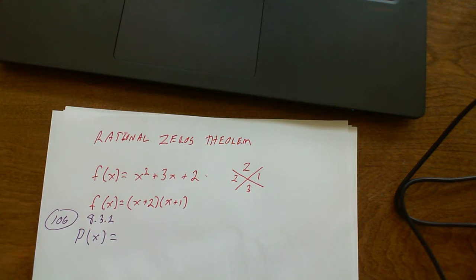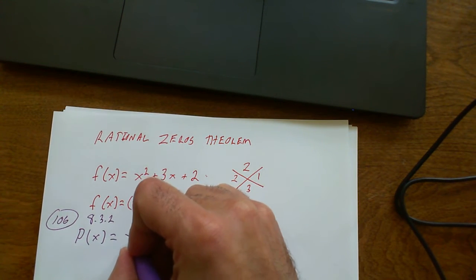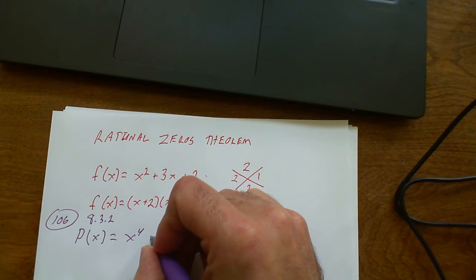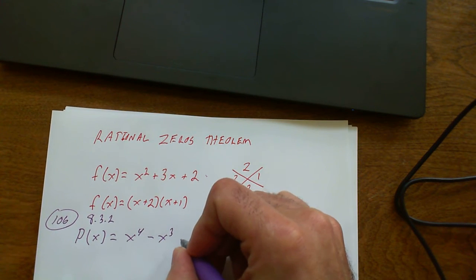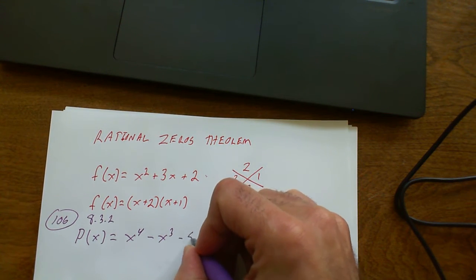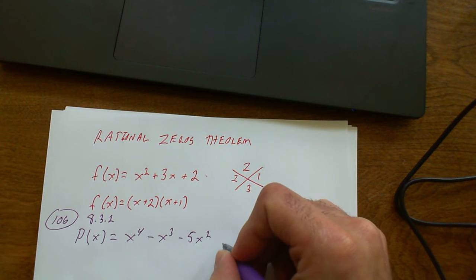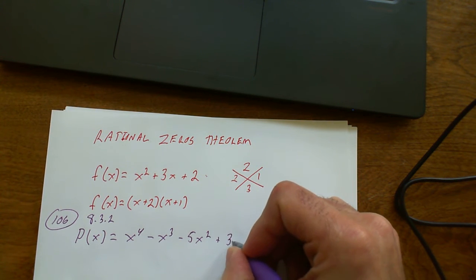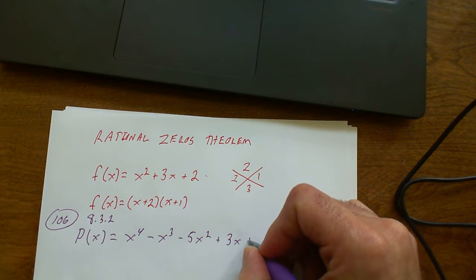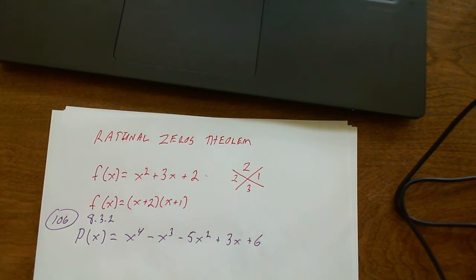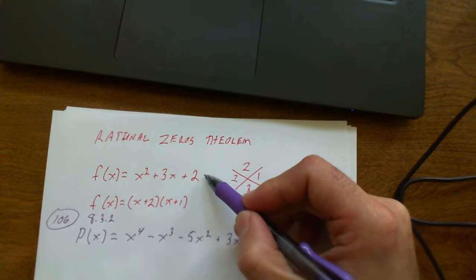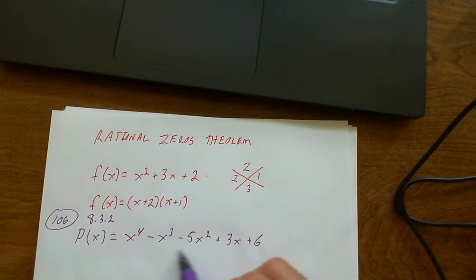So here's the idea. P of x equals x to the fourth minus x to the third minus 5x squared plus 3x plus 6. Now, how the heck do you factor this? We know how to factor this by doing the diamond, but we don't know how to factor that. And that's where the rational zeros theorem comes in. We have to find the zeros. So here's what we do.